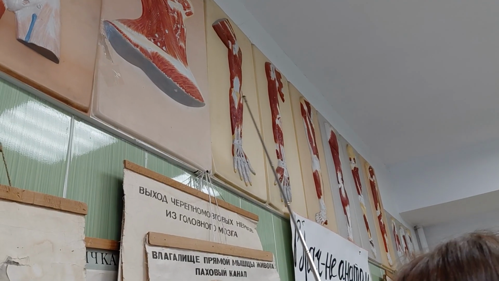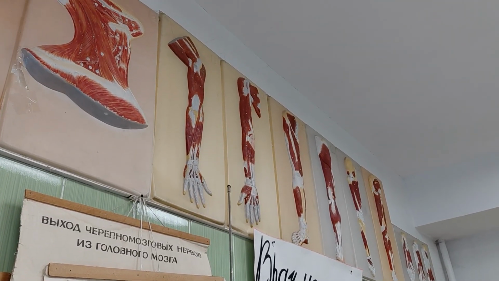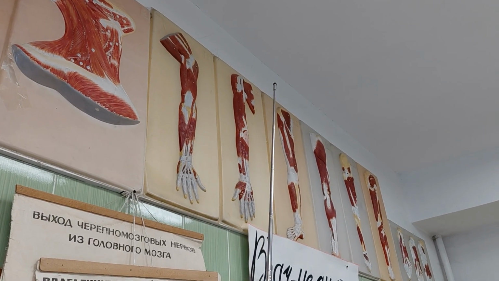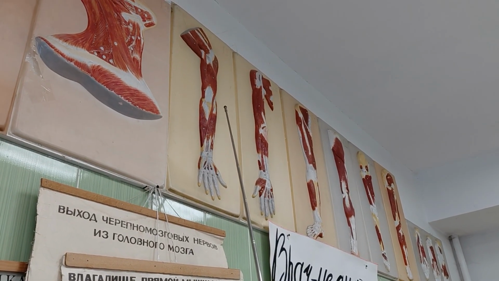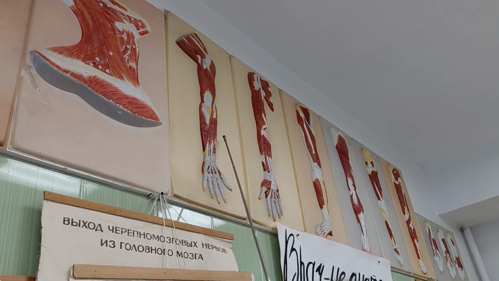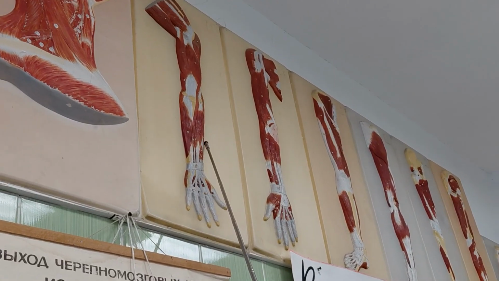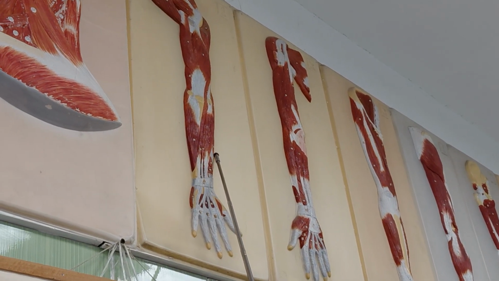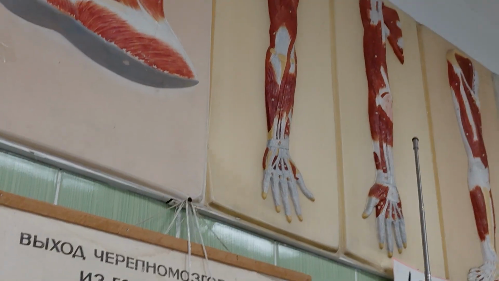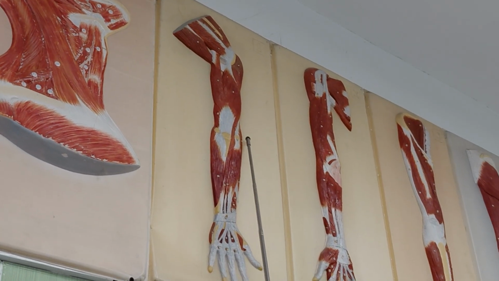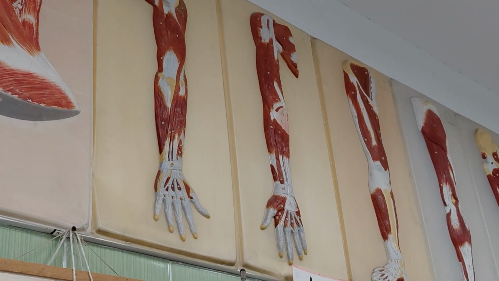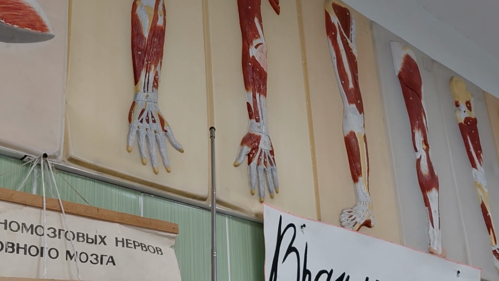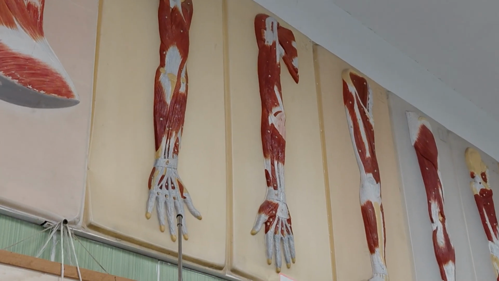On this posterior side, the first muscle, more lateral, is musculus extensor carpi radialis longus and brevis. Muscles of the posterior group begin at the lateral epicondyle.